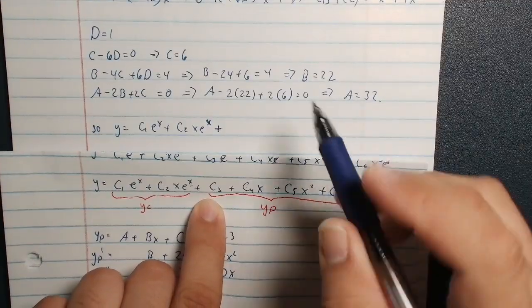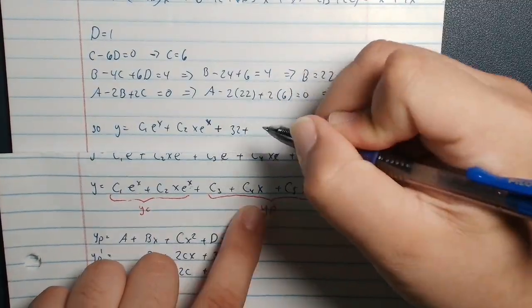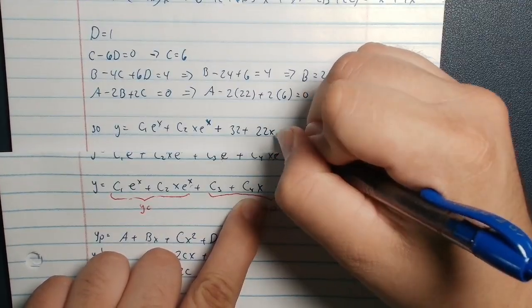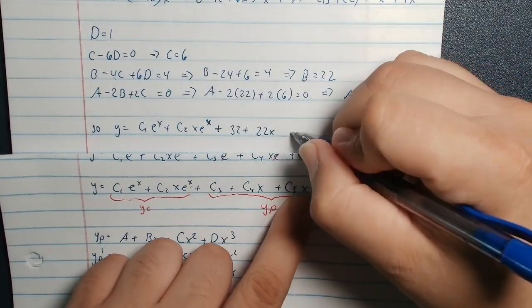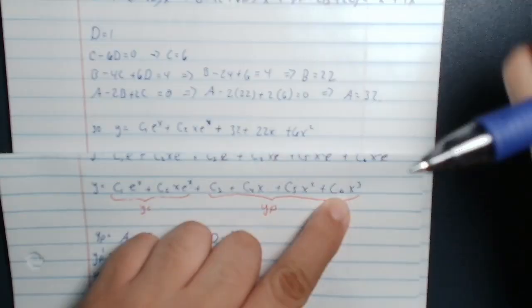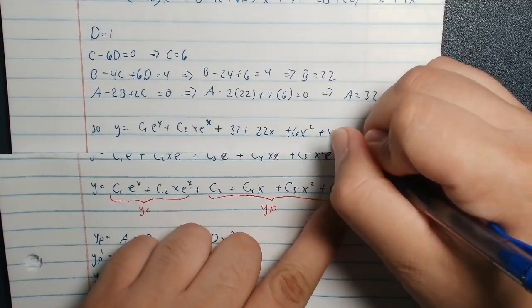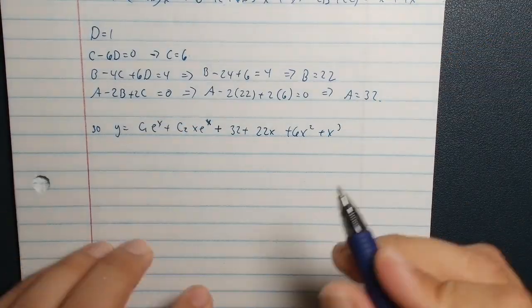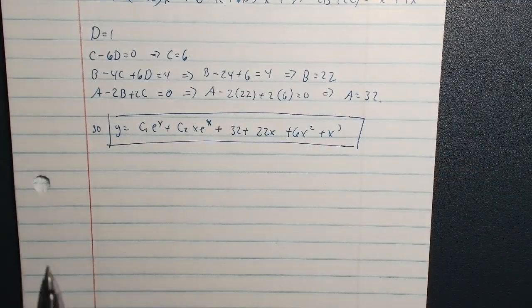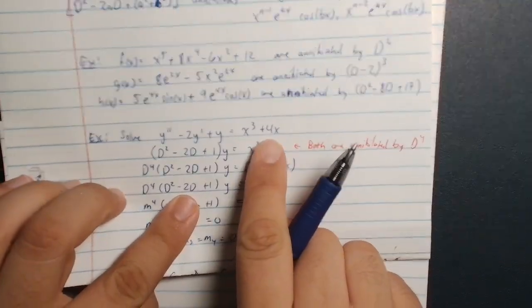So I get 32 plus 22x plus 6x squared. And then finally, my D was 1, so I just get plus 1x cubed. And that would be my general solution to my original non-homogeneous problem here.